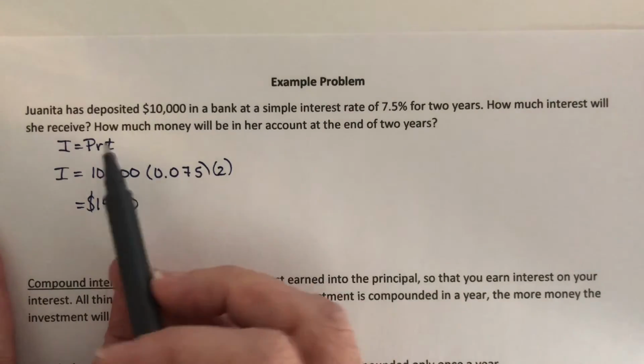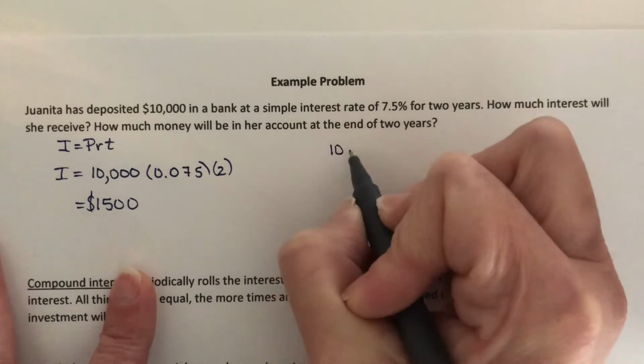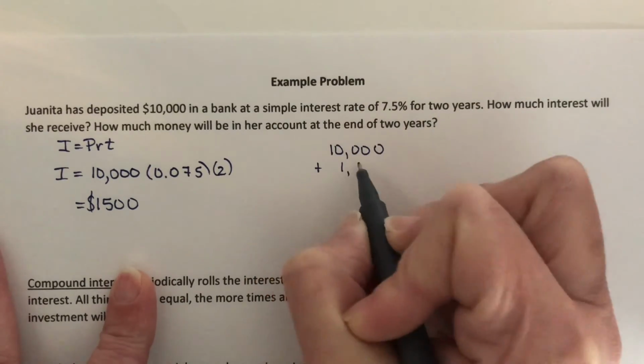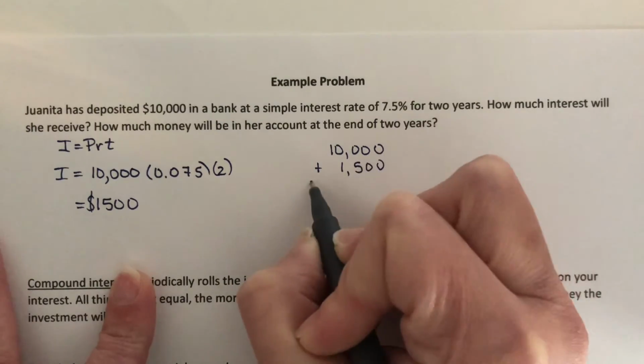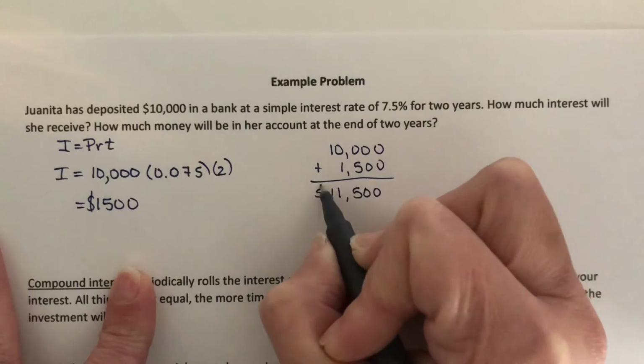So how much is in her account at the end of 2 years? You still have the $10,000 you started off with, and you add the amount of interest to get $11,500. And that is your answer.